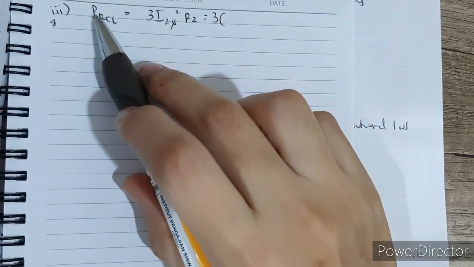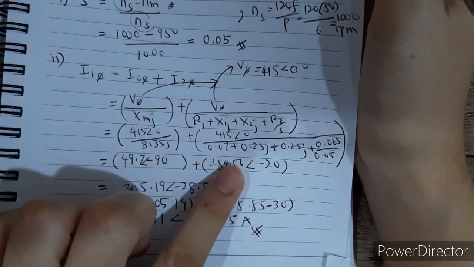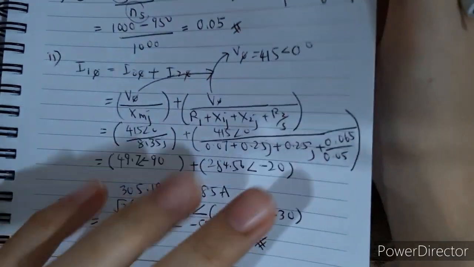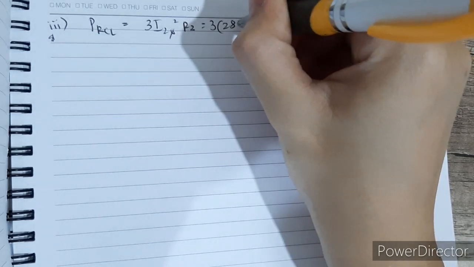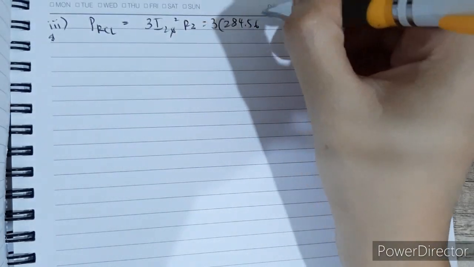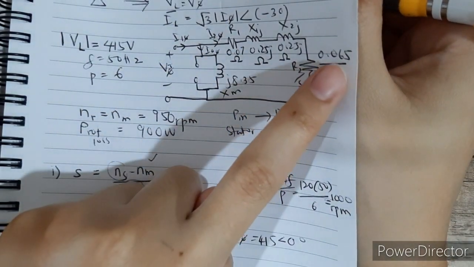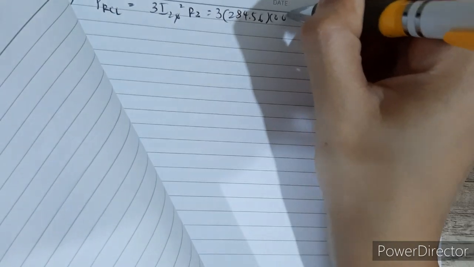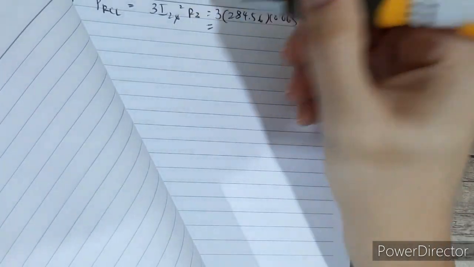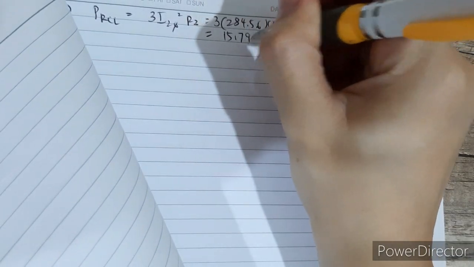Because we are calculating power, and power doesn't have any angle. So I2 phase is 284.56, times R2 from the question, 0.065. It will give you a total of 15.79 kilowatt.